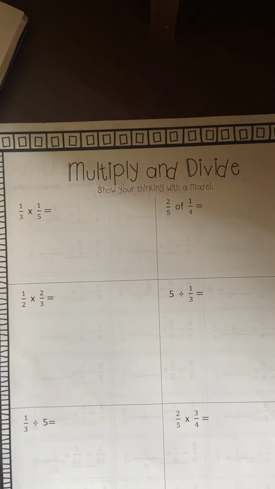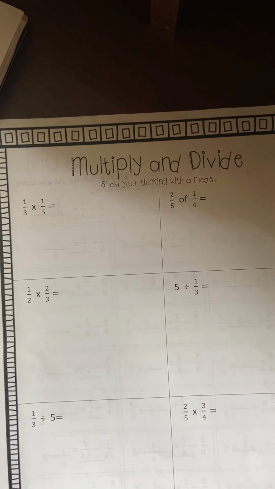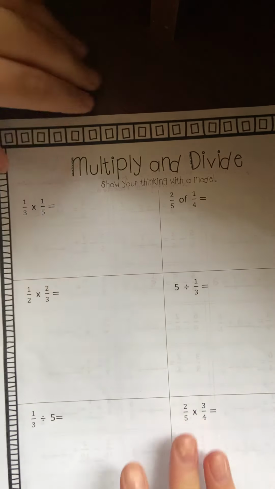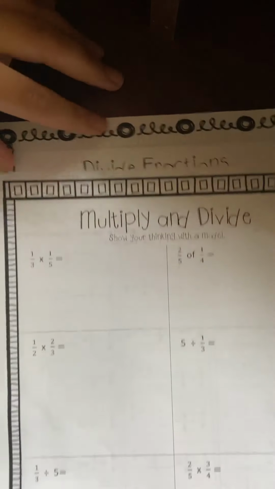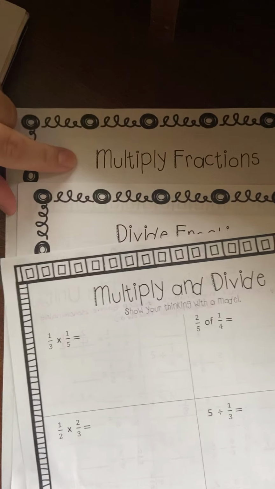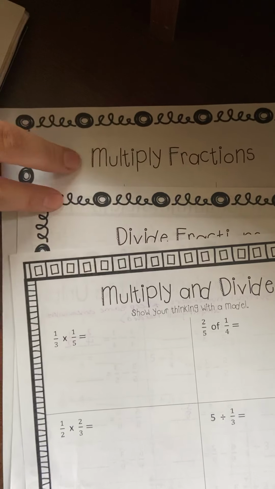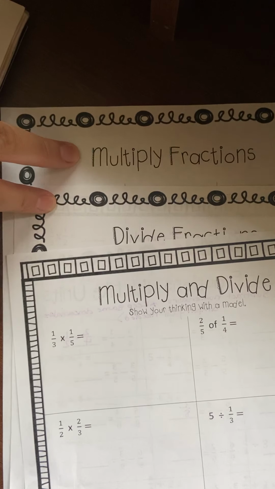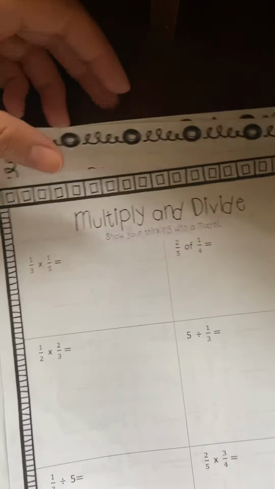All right, hello everybody. We are going to multiply and divide some fractions now. There are two more pages, one that has just dividing fractions, and then the other page that has just multiplying fractions. So I will not have separate videos for those. Instead, I'm going to give you a refresher right now over both multiplying and dividing with fractions.